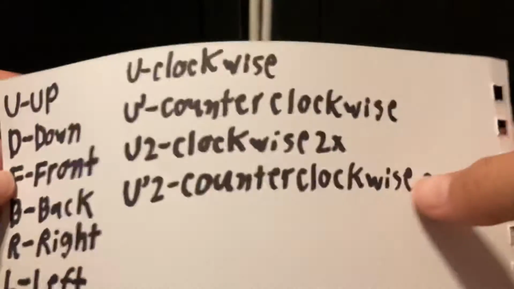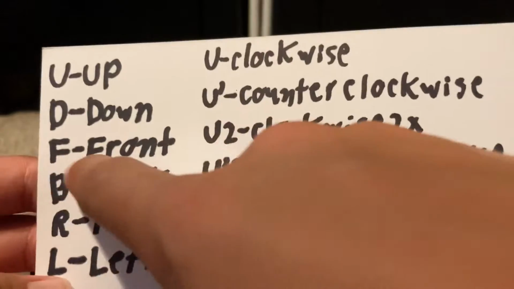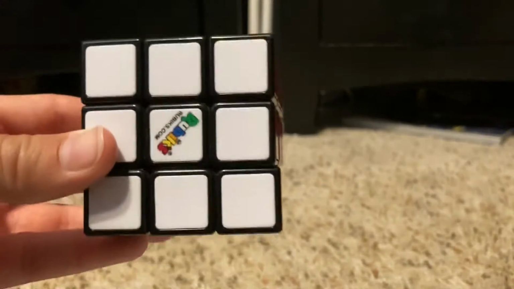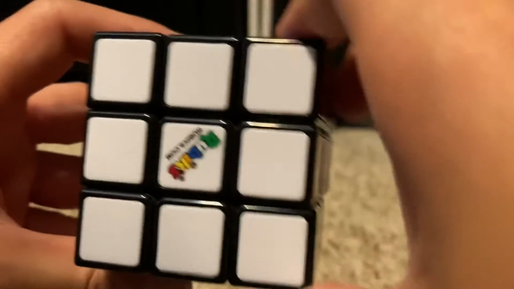All right, now moving on from that, we have F right here, which translates to front. The front is basically just the front of your cube. Like this is up, this is down, and this is your front. So of course, you're going to turn it clockwise the way you face it, which is just that because you're already facing it. It's the front of your cube. So clockwise like that. Pretty simple.